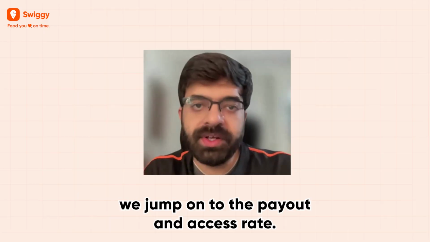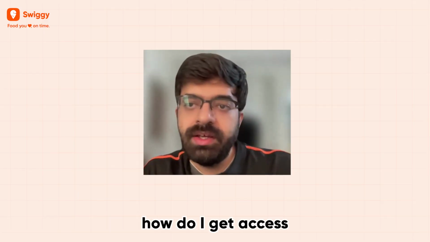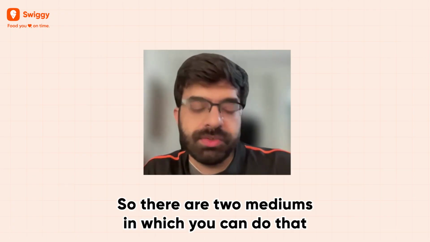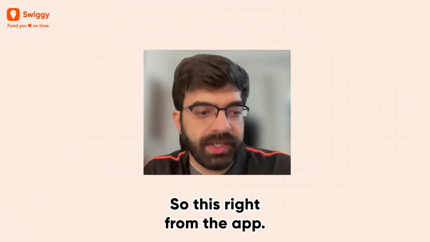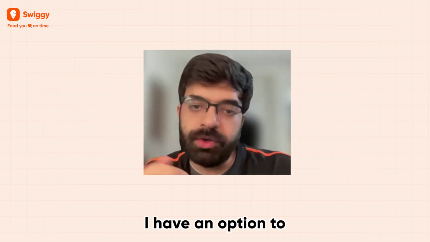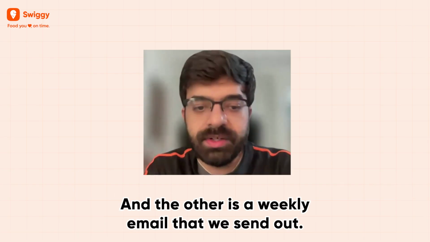Before we jump on to the payout annexures, a lot of questions that we receive is how do I get access to my payout reports? There are two mediums in which we can do that. The first one is from the app. On the app, when I go to the past payout section, I have an option to download the report. And the other is a weekly email that we send out.